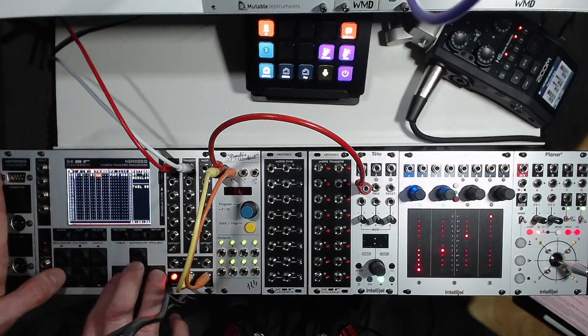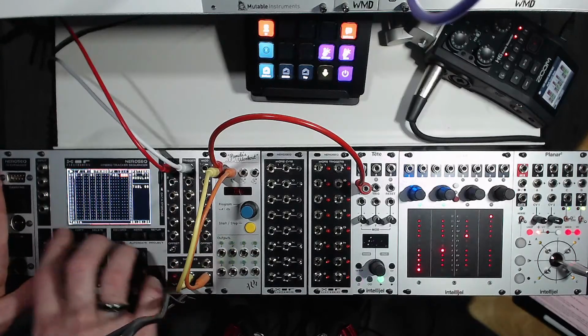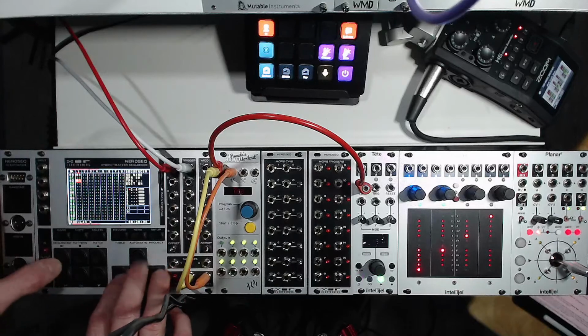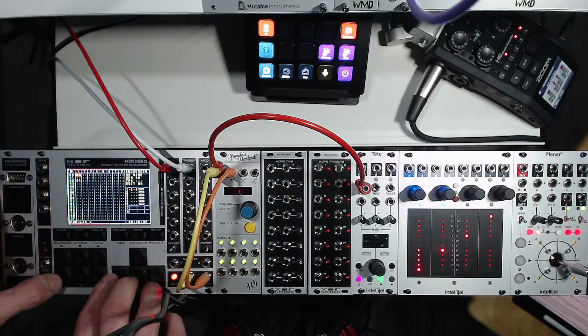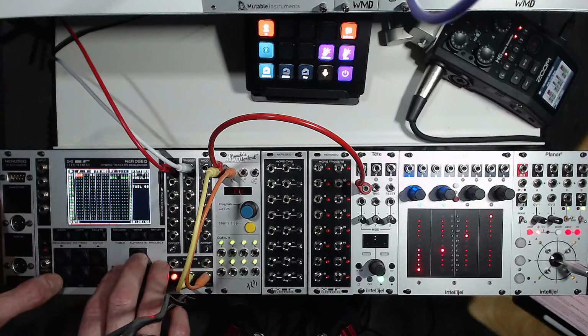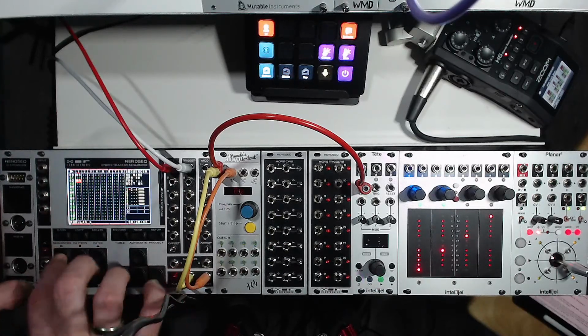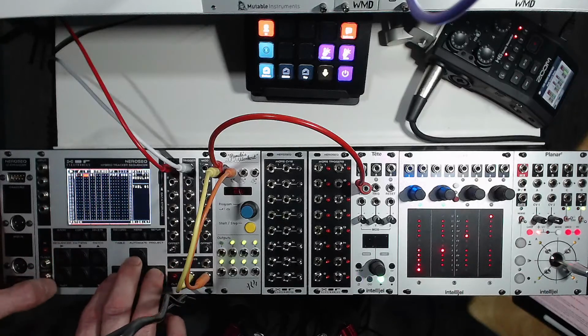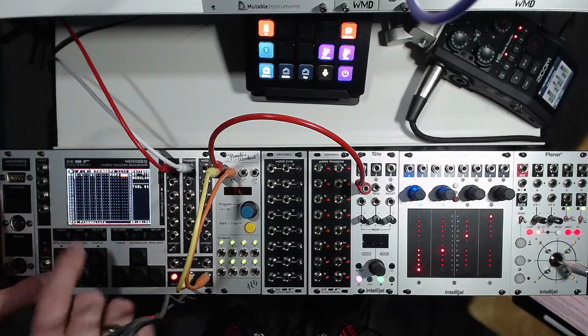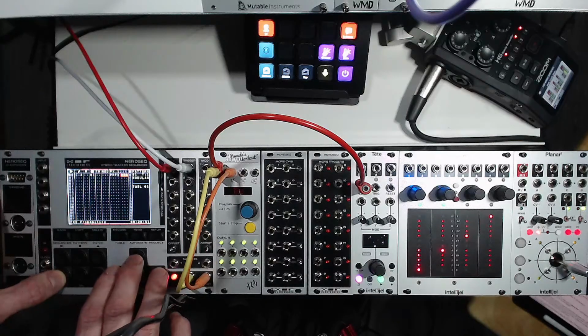Oh, I should have picked table 1. Let's switch patterns. Oops, this one. So we'll always be on table 1.